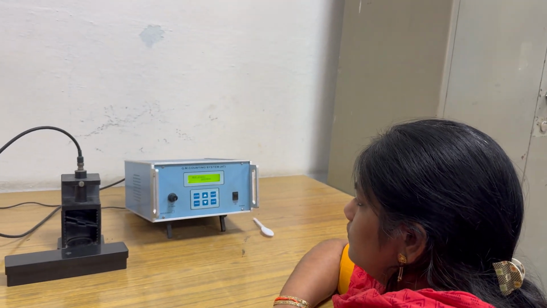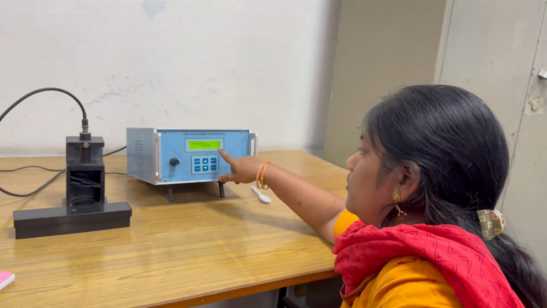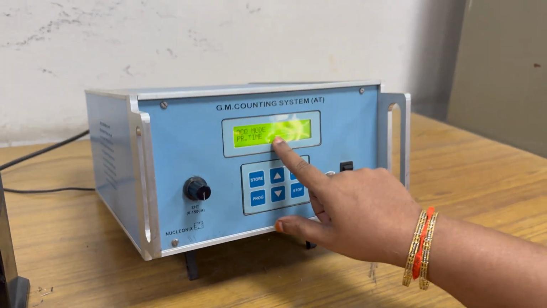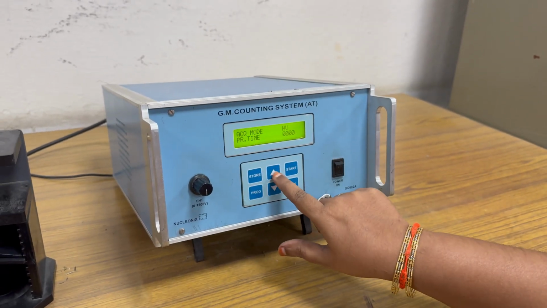Yes, ma'am. GM counting system. Once it is in acquiring mode, it will ask which mode we are doing. We have to set the reset time. So click on the up arrow.